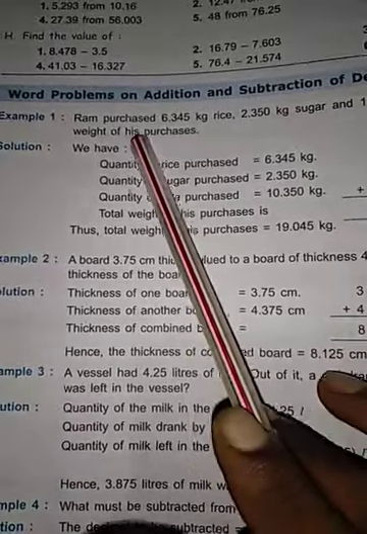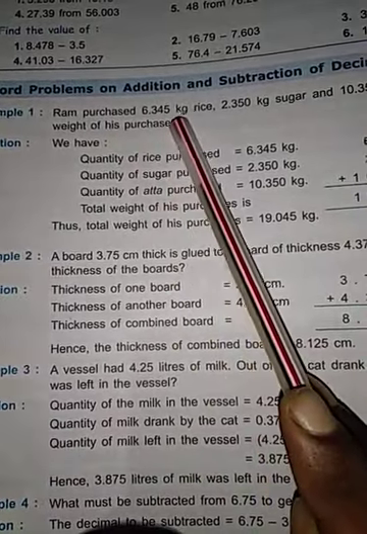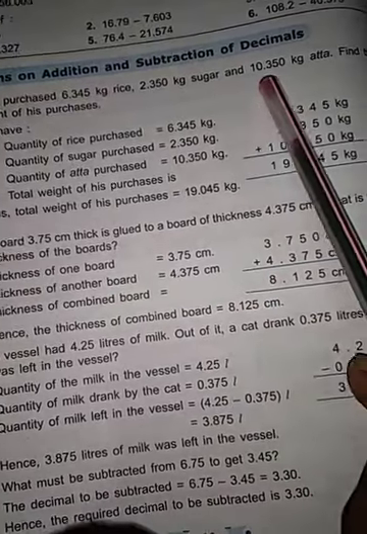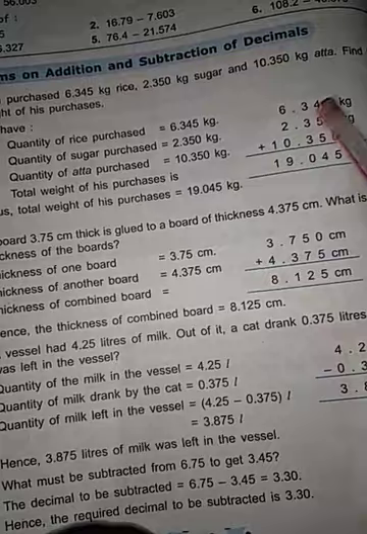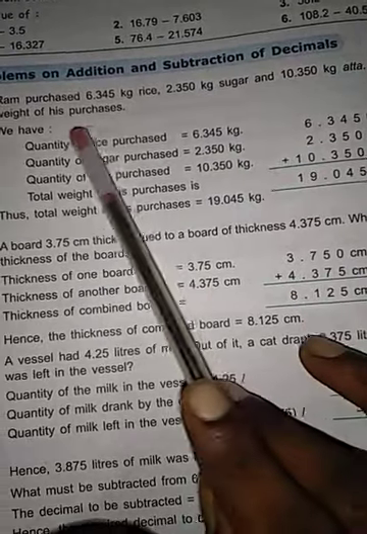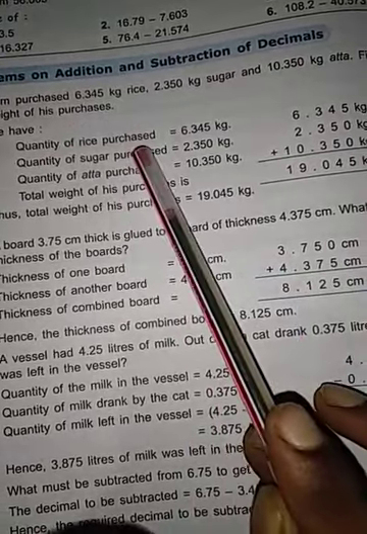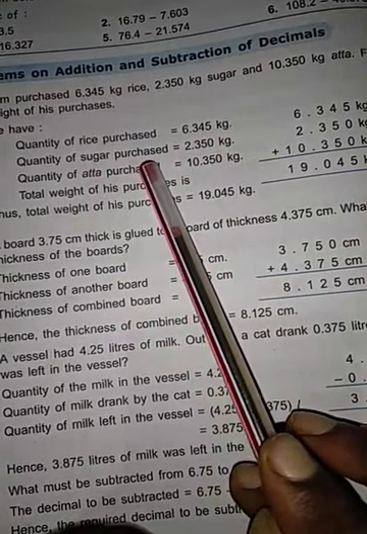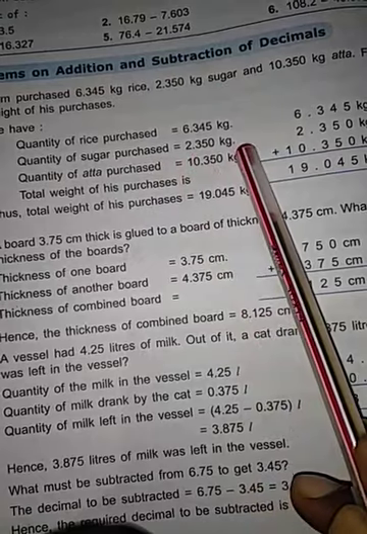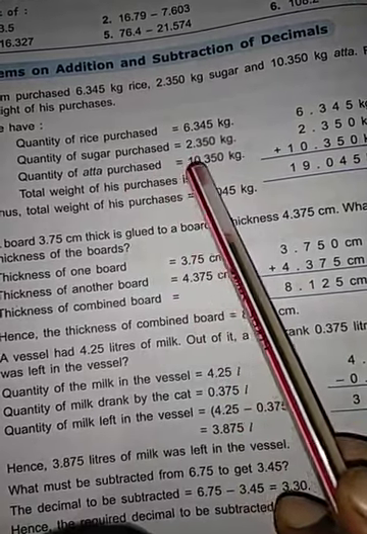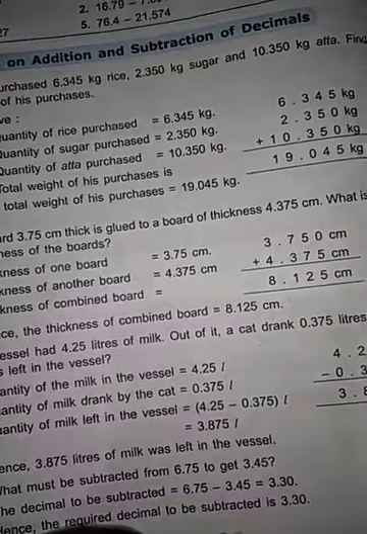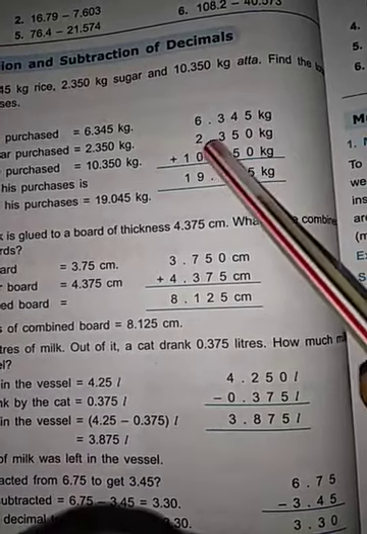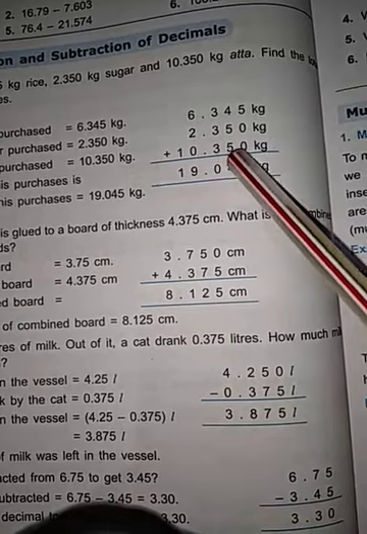So example 1: Ram purchased 6.345 kg of rice, 2.350 kg of sugar and 10.350 kg of atta. Find the total weight of his purchases. Quantity of rice purchased is 6.345 kg. Quantity of sugar purchased is 2.350 kg. Quantity of atta purchased is 10.350 kg. Now add these decimal numbers: 6.345, 2.350, 10.350.